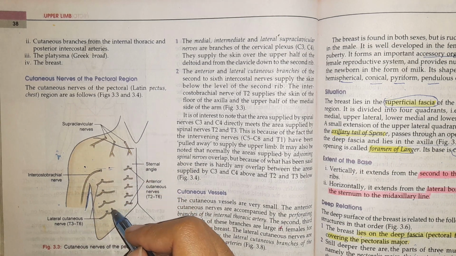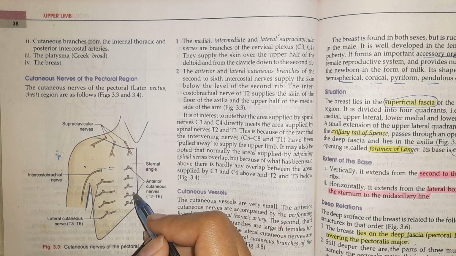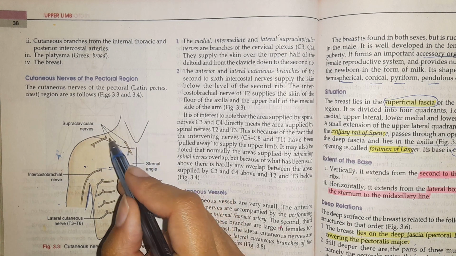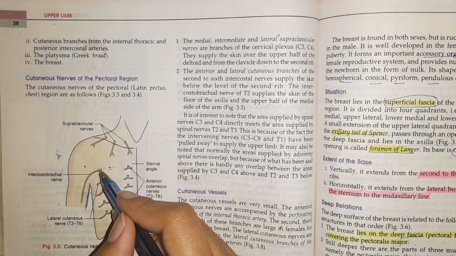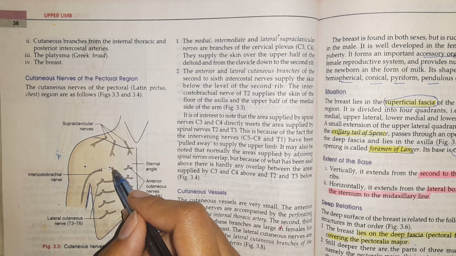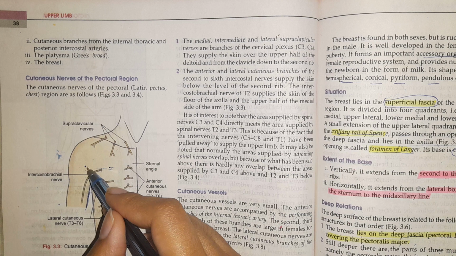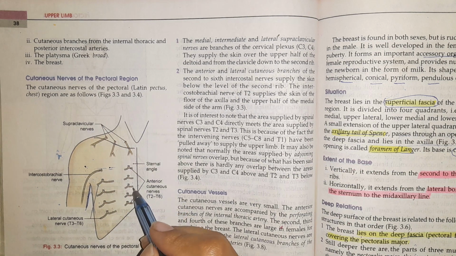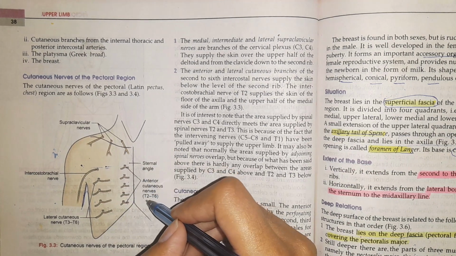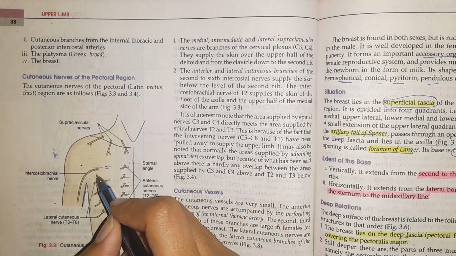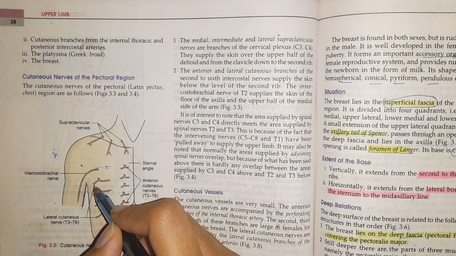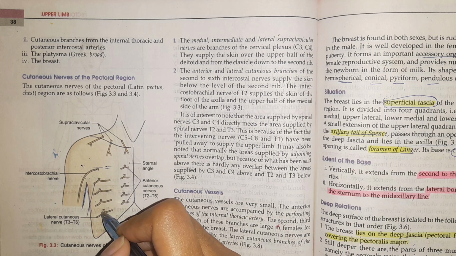So lateral cutaneous nerve, the anterior cutaneous towards the sternum, the supraclavicular at the region of clavicle, and intercostobrachial connecting your intercostal spaces to your brachium or your arm. Very easy. So towards the medial side, the supply will be from T2 to T6, whereas towards the lateral side, the T2 region will not be supplying, rather T3 to T6 will be supplying.